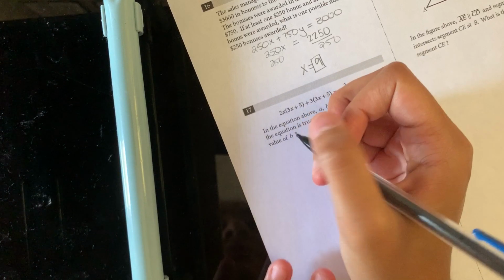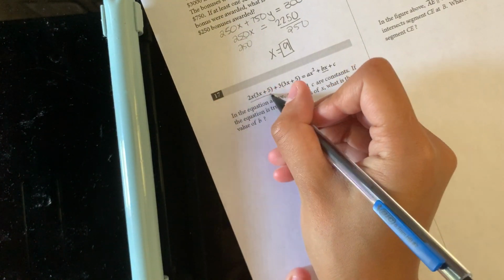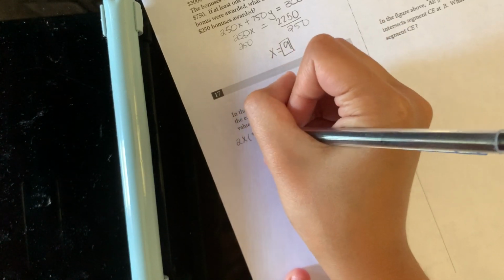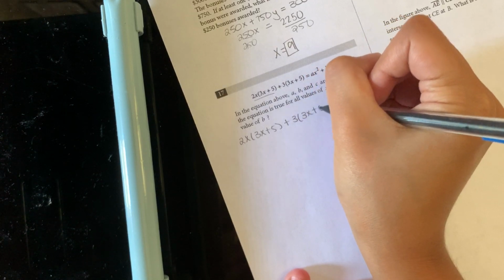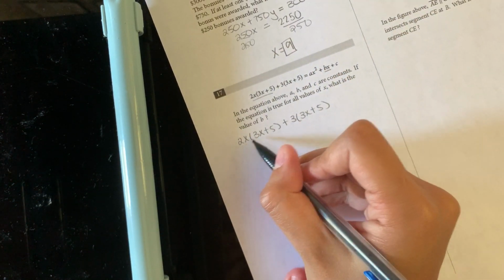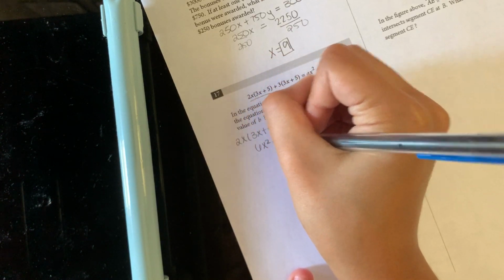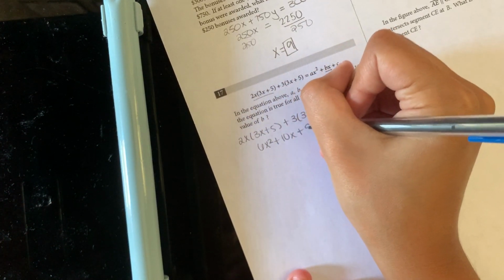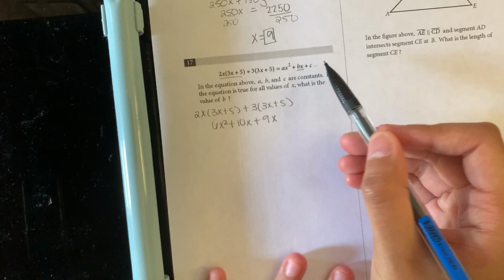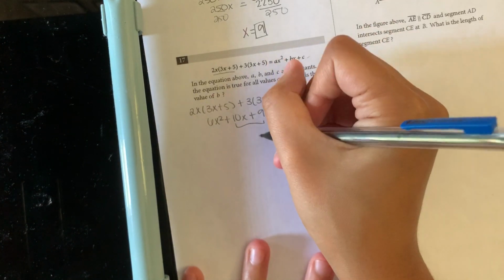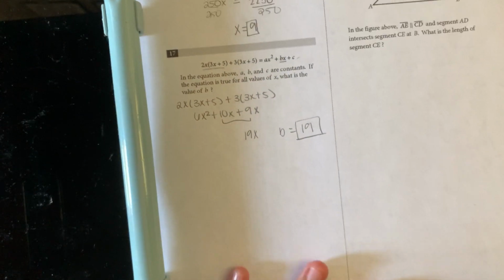So we have 2x times 3x plus 5, plus 3 times 3x plus 5. So this gives us 2x times 3x, which equals 6x squared, plus 10x plus 9x. And we can actually just stop right there because 5 times 3 is 15, but we don't care about the c value. So 10x plus 9x equals 19x, so b is equal to 19. And we're done.